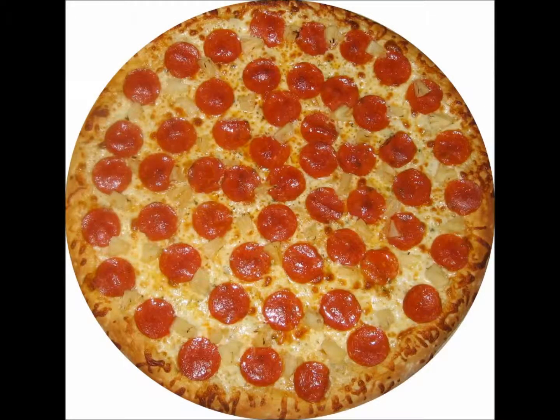Circles are everywhere in food too. How many can you find in this pepperoni pizza? What other foods? Hamburgers? Buns? Tomatoes? Pickles? Cucumbers? Cheerios? They're everywhere.